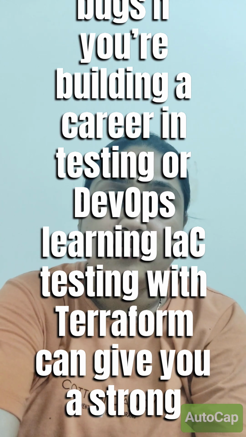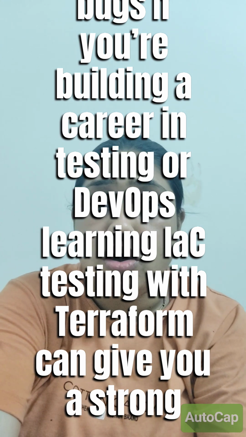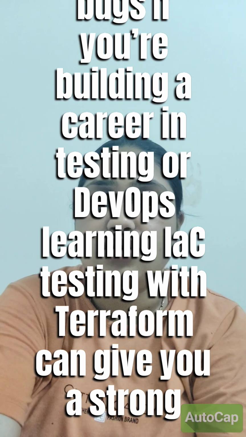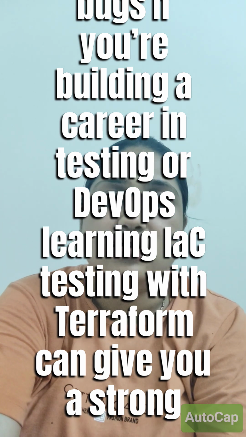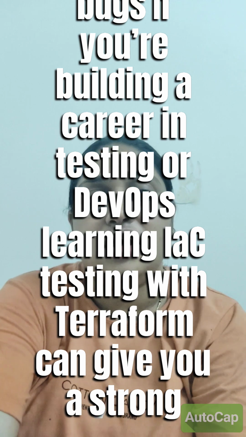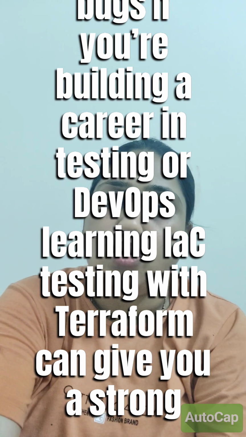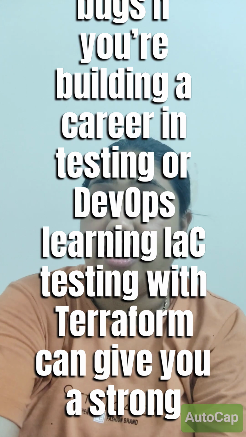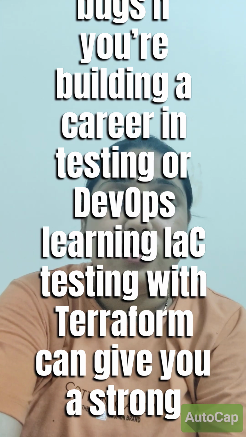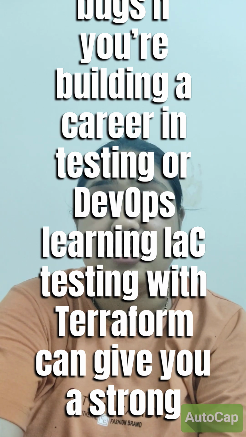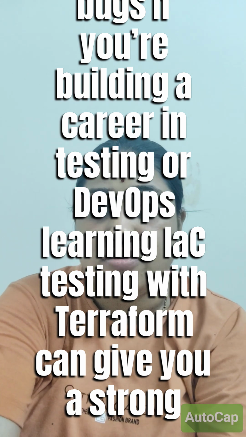Benefits. Testing your IaC brings major advantages: it reduces deployment failures, improves security, ensures consistency, and builds confidence in automation. QA perspective. From a QA perspective, IaC testing is a game changer.